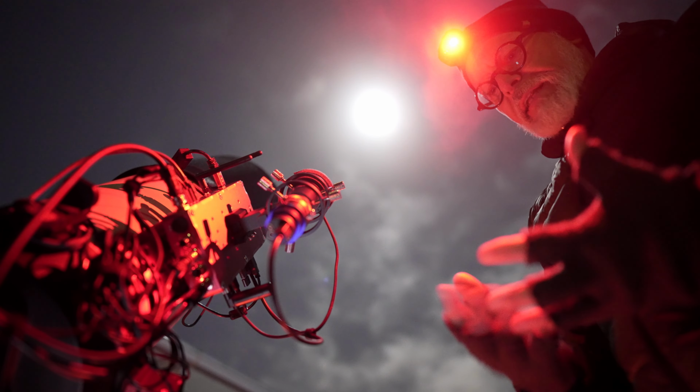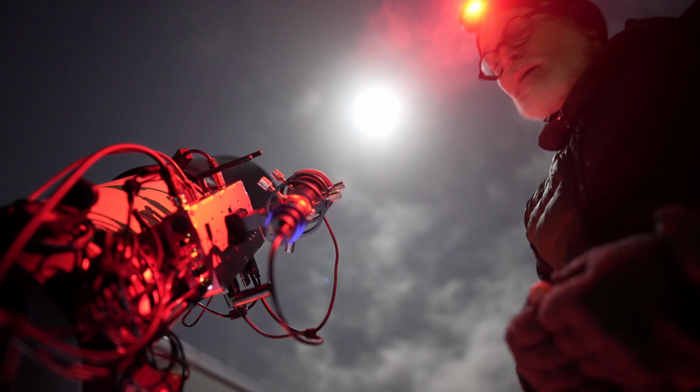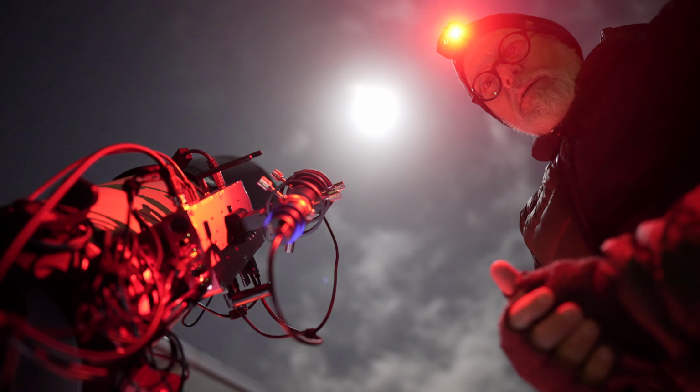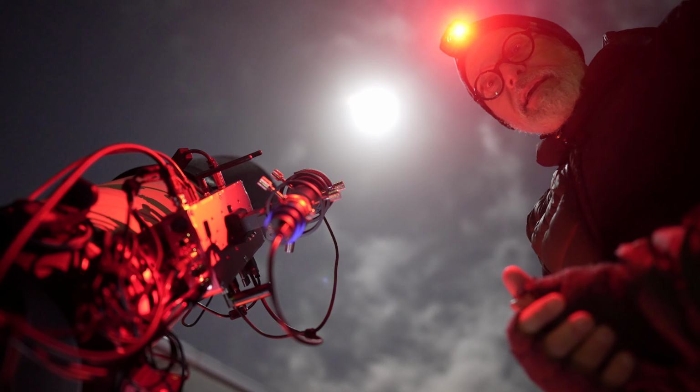My fingers are really getting cold now, and I think it's time to call it a night. So the next step is post-processing, which I will do in a couple of days, I think.